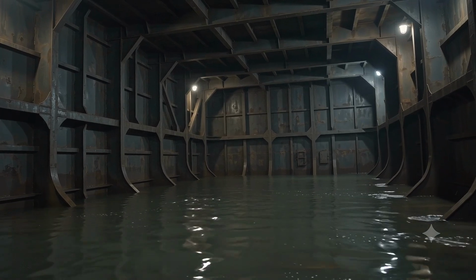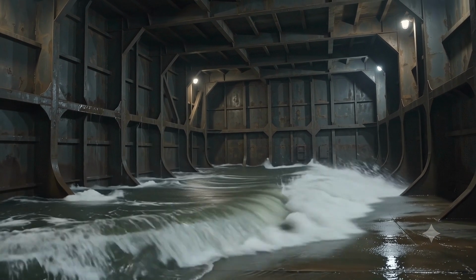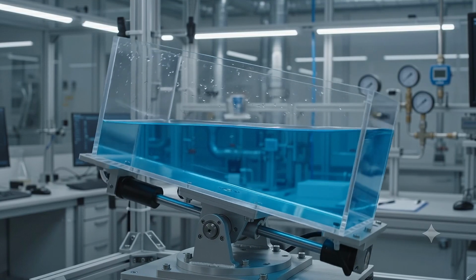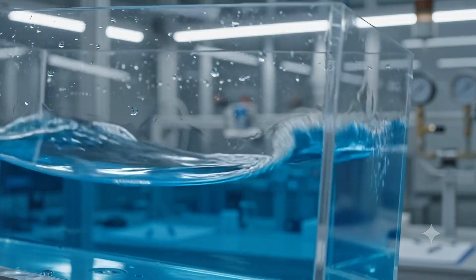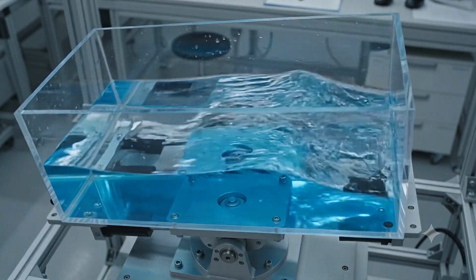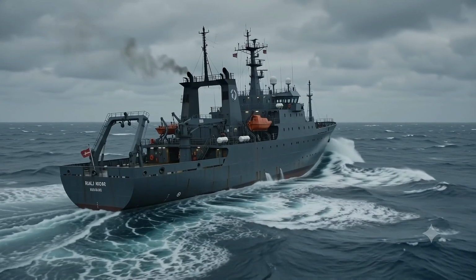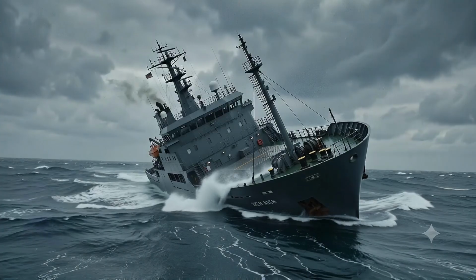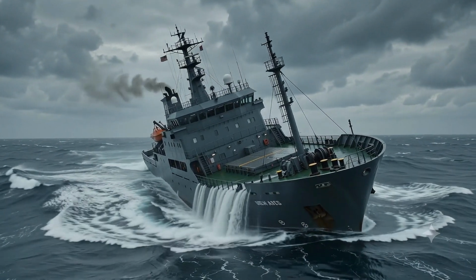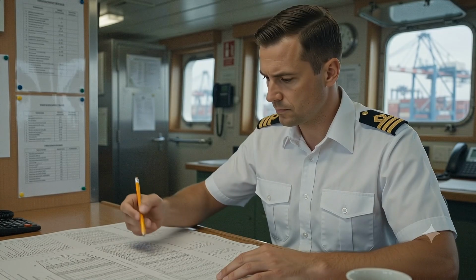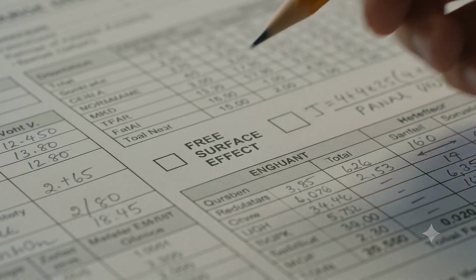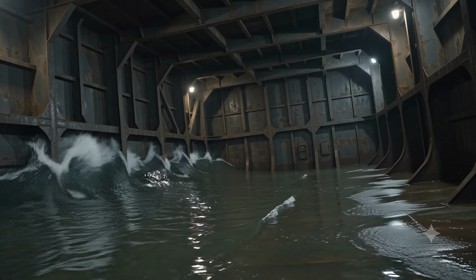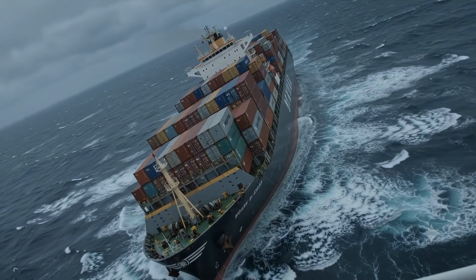When a ship has slack tanks, or partially filled tanks, the liquid can move freely from side to side as the ship heels. This shifting liquid creates free surface effect, which raises the virtual center of gravity and reduces the ship's overall stability. Free surface effect increases as the tank's width increases. When preparing a cargo plan, free surface effect must be taken into account. If the GM is too small, free surface effect can further make it negative.